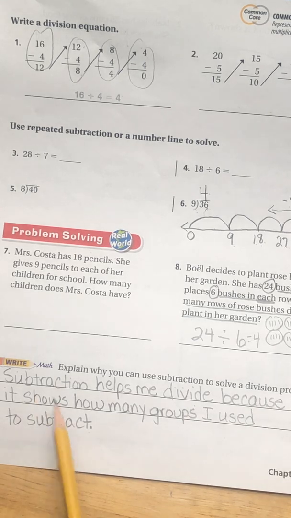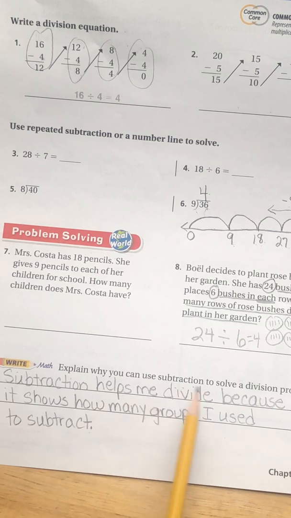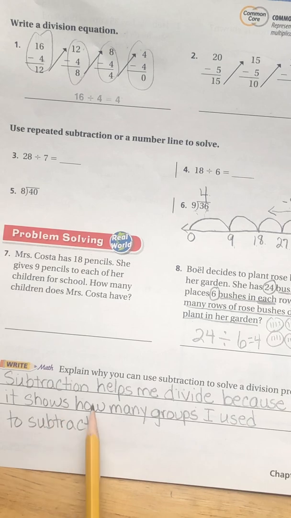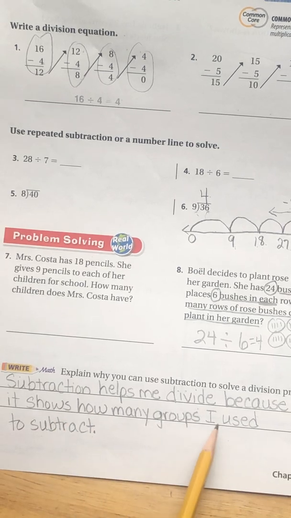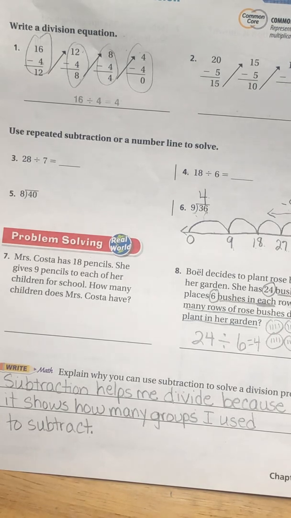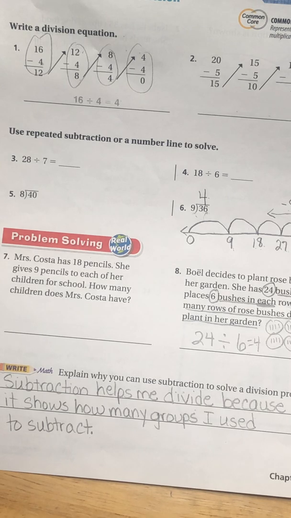Remember, we're writing subtraction helps me divide because it shows how many groups I used to subtract. Okay, 30 more seconds.